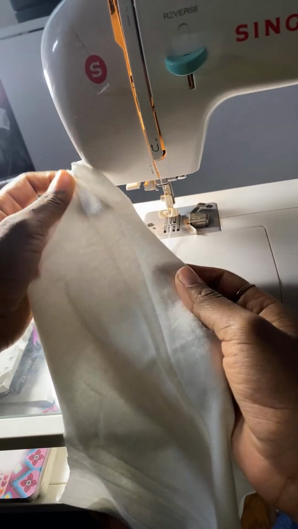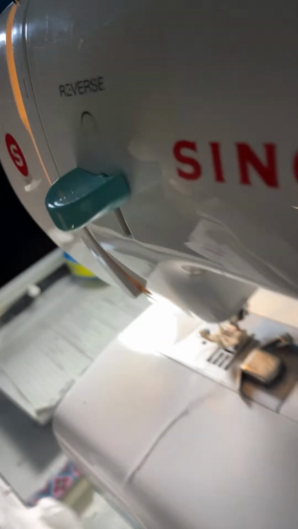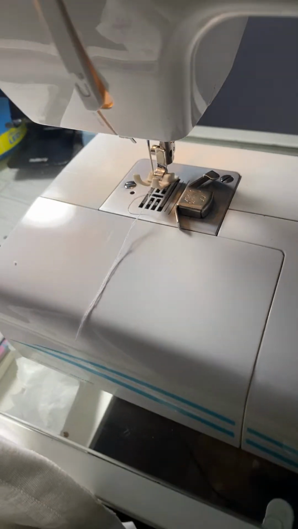I don't know if you can see it because it's white on white, but it looks great on my end. I get the seam ripper or seam cutter.